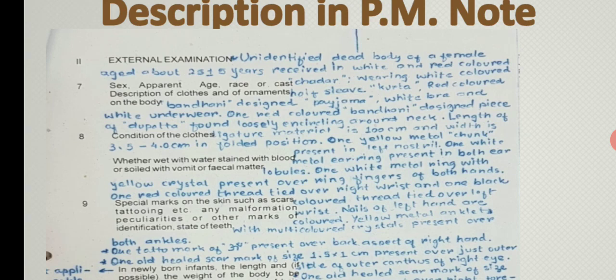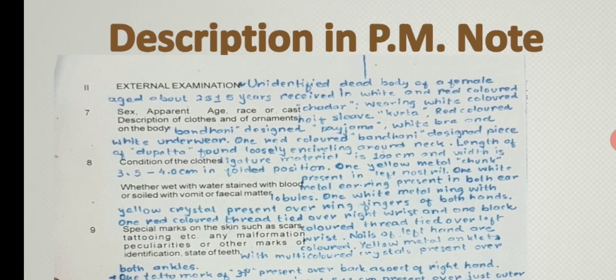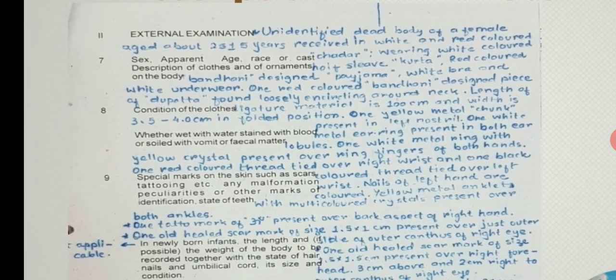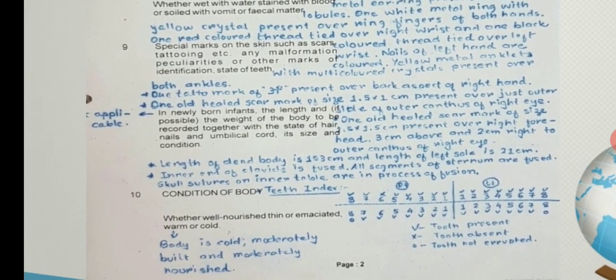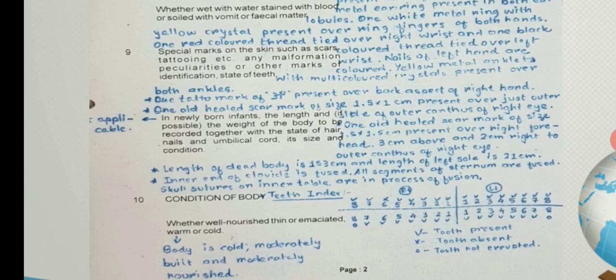So all the ornaments or things present over the body are mentioned. Also see one white metal earring present in both ear lobules. So you have to mention all the clothes and ornaments in columns 7 and 8. And in 9 in particular you have to mention the identification mark. Okay, then we have mentioned the teeth. Okay, then in column number 10 we have mentioned that the body is cold, moderately built and moderately nourished. Fine.